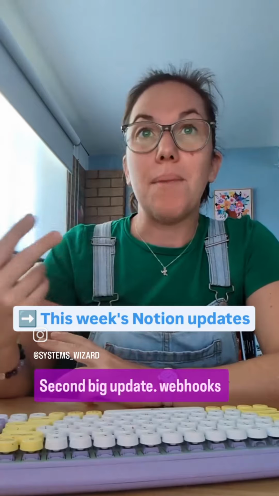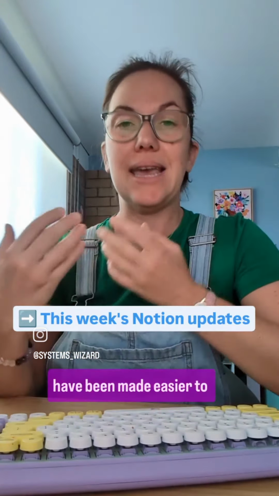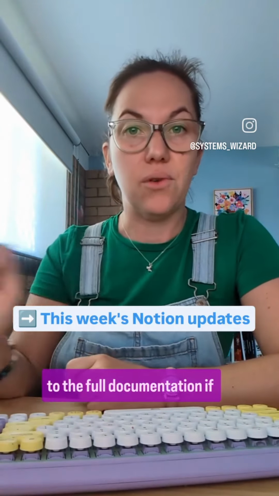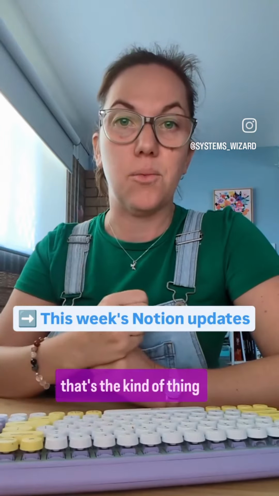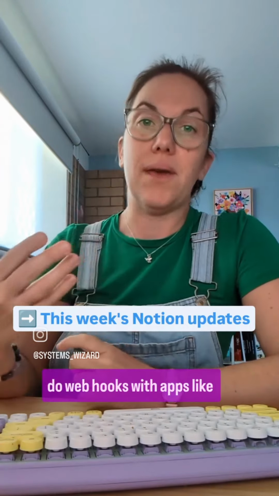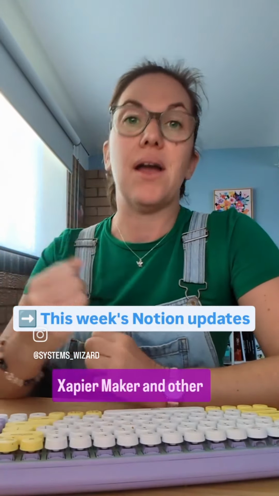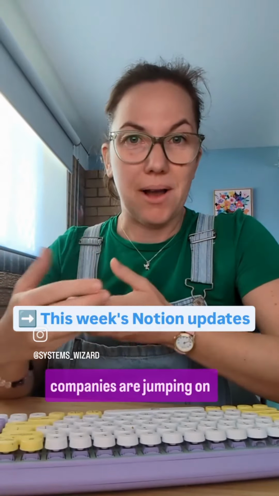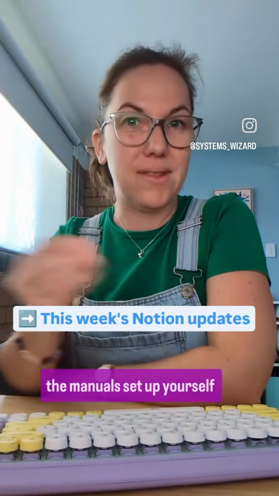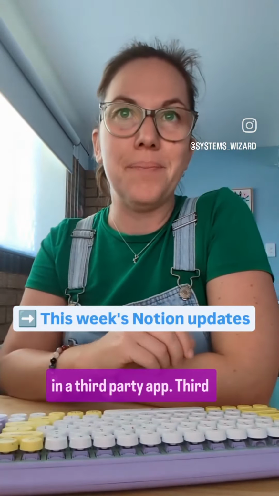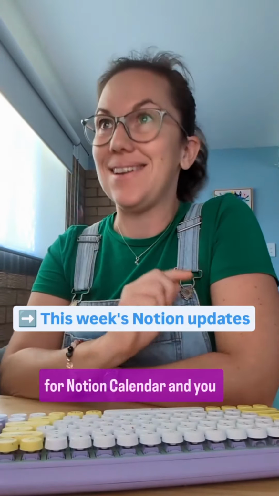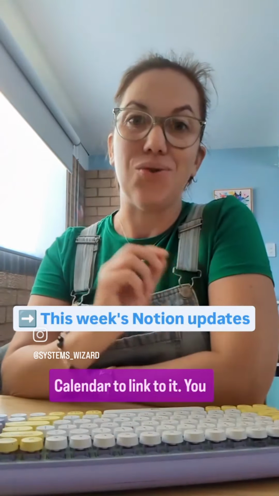Second big update, webhooks have been made easier to use. If you sign up to my newsletter, I've got a link to the full documentation if that's the kind of thing you want to do. Basically, they're making it easier to do webhooks with apps like Zapier, Make, and other companies are jumping on board and making webhooks simpler to put in place instead of having to do all the manual setup yourself in a third-party app.